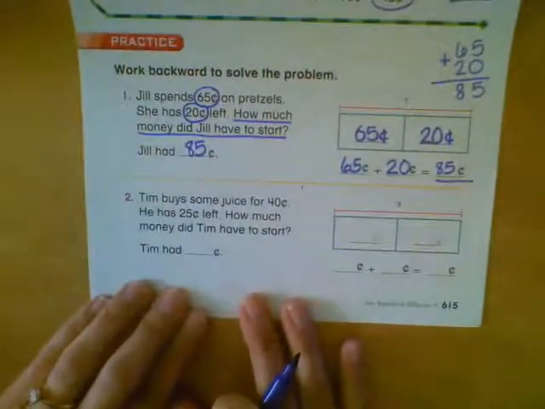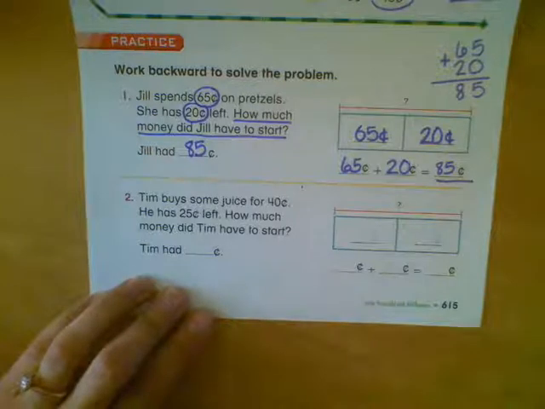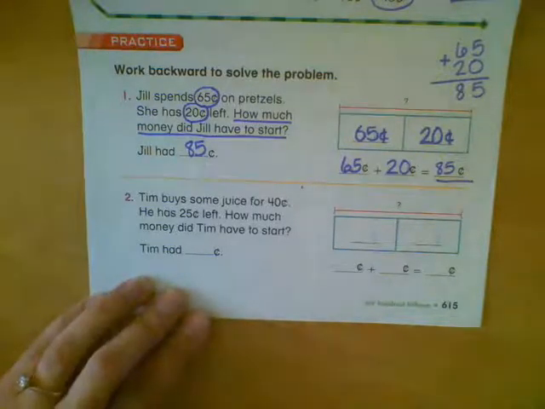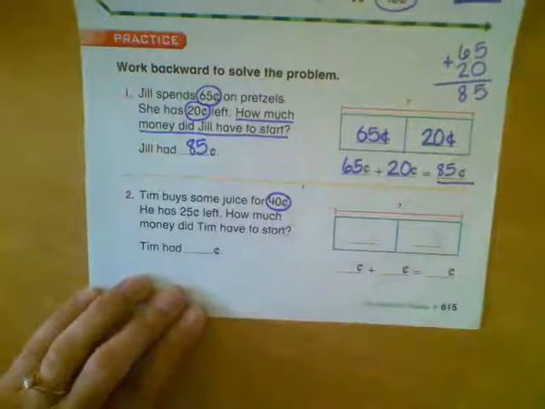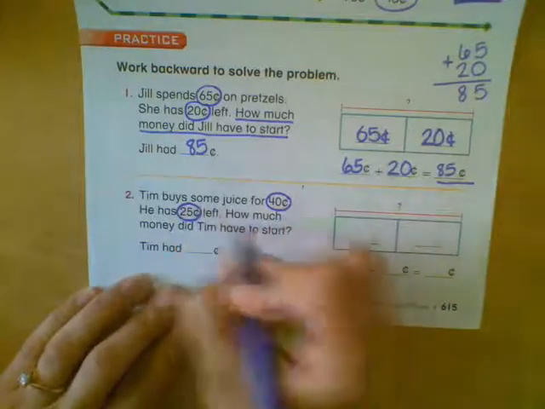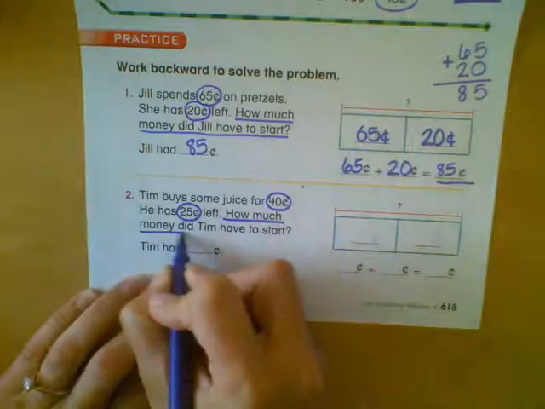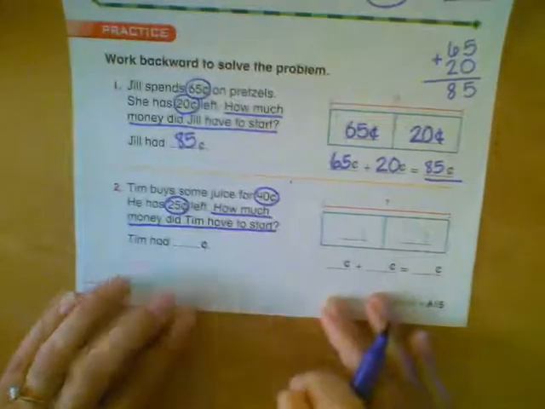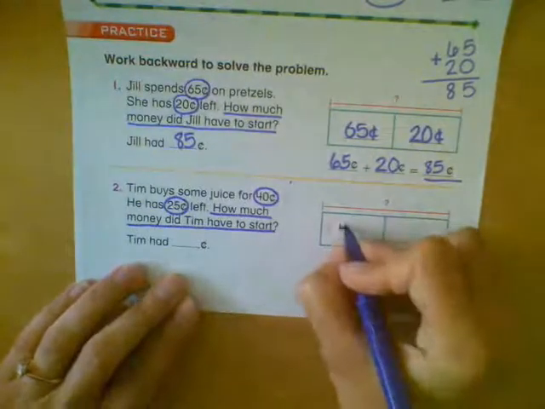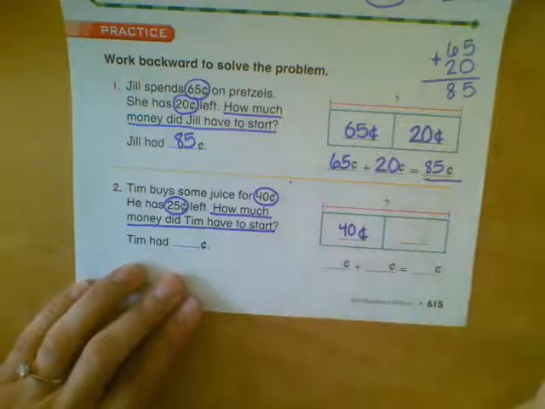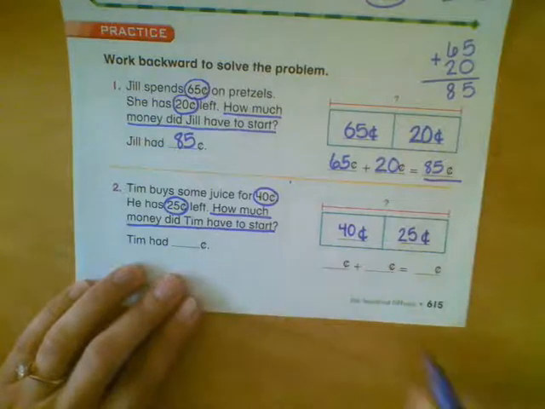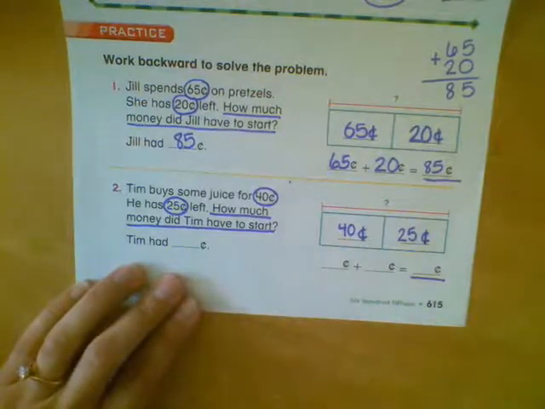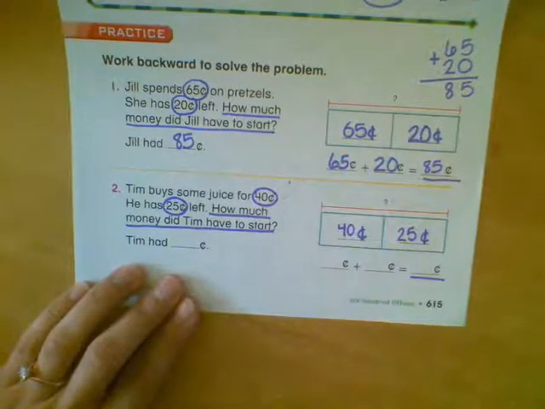Let's look at number 2, Ava June. Who are we talking about now? Tim. Who's Tim? Her dad. Tim buys some juice for 40 cents. He has 25 cents left. So how much money did Tim have to start? So if we add up the 40 cents he spent on juice and the 25 cents that's still in his pocket, that should tell us how much money he had before he bought the juice.